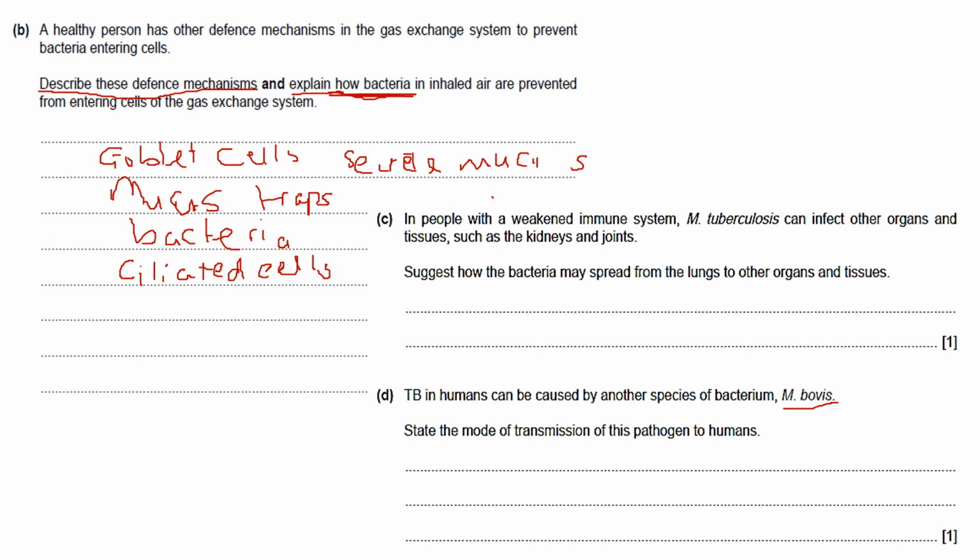So when we treat milk, we call it pasteurized milk. And pasteurization basically means that we put the milk through high pressure and temperature in order to kill whatever organisms might be in it. So one mode of transmission might then be unpasteurized milk or eating contaminated meat, considering that this particular strain of mycobacterium is typically found in cows.